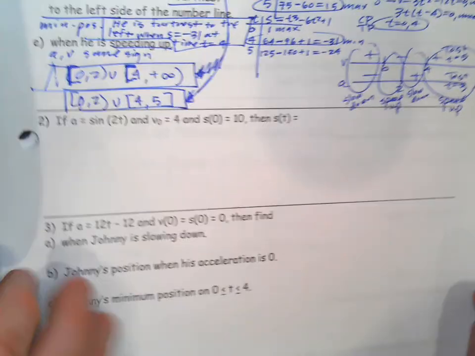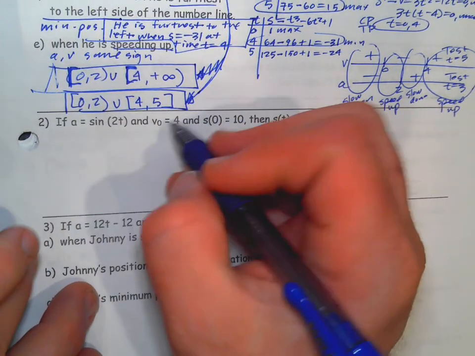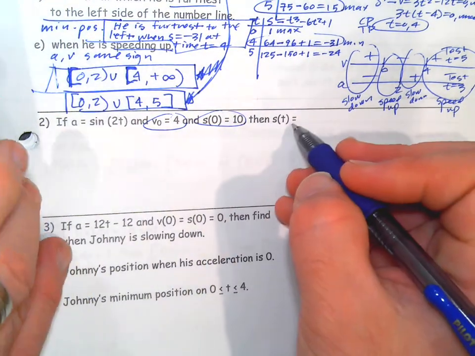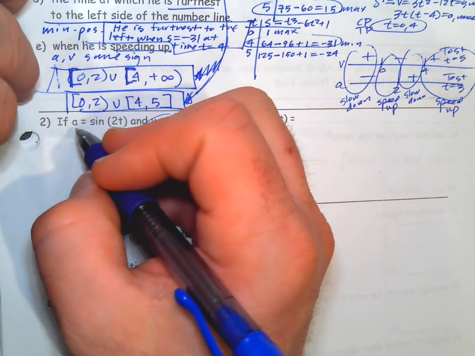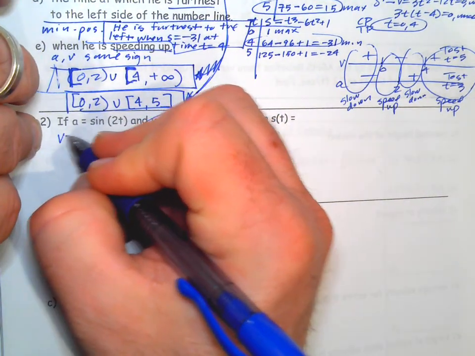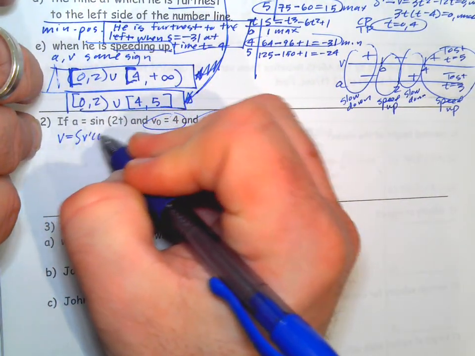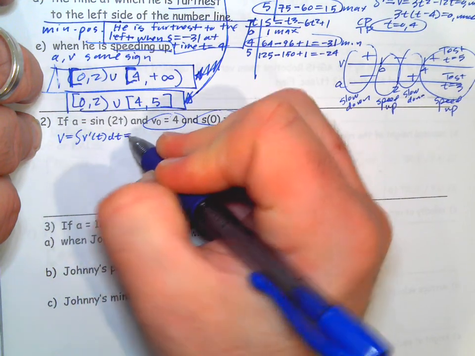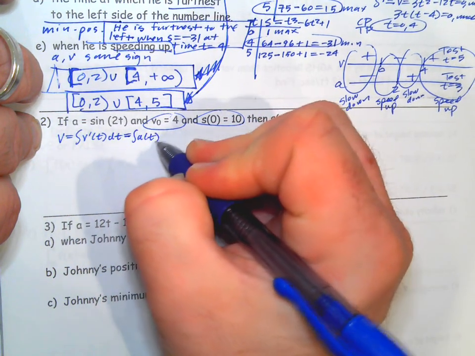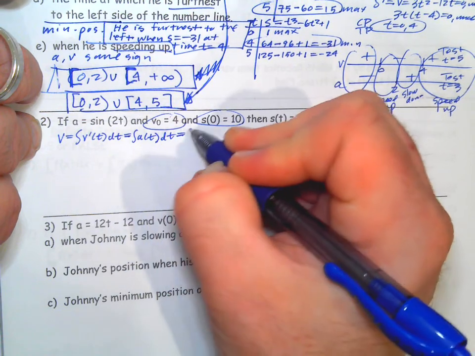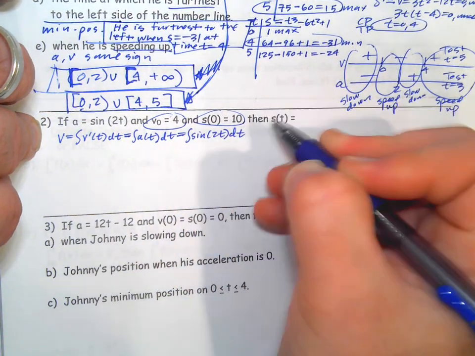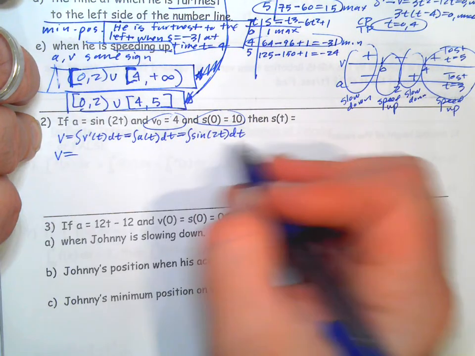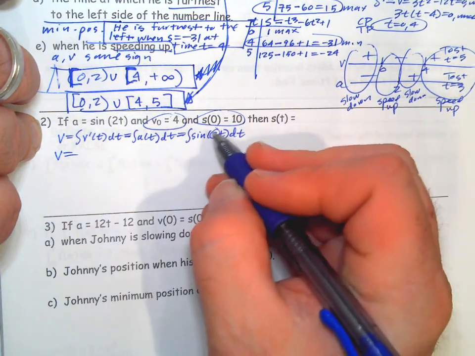All right, I've given you the acceleration equation, initial velocity, and initial position. I want you to find the final position equation. So we have to work backwards twice. So velocity is the integral of v prime, which is the integral of acceleration, which is the integral of sine 2t. And I think I'm okay with skipping the whole U-substitution thing because of the extra 2.